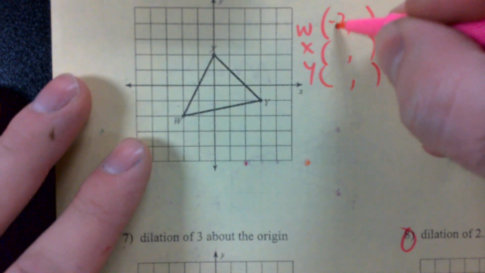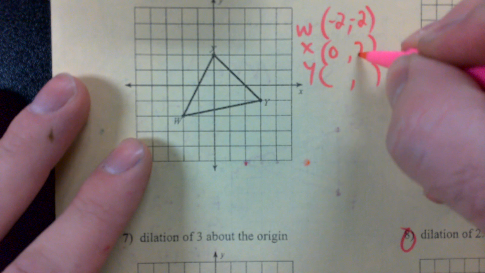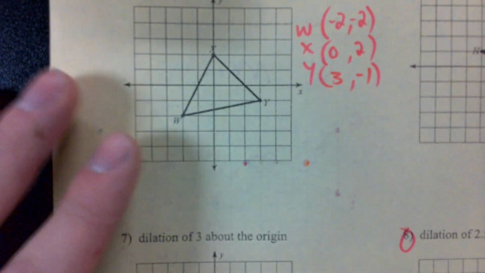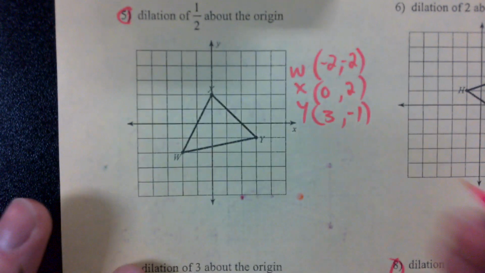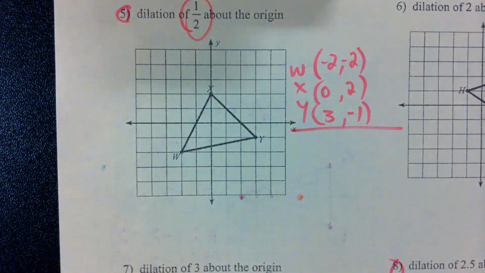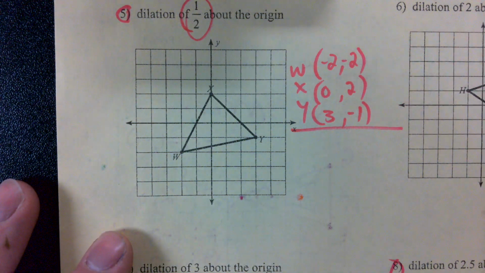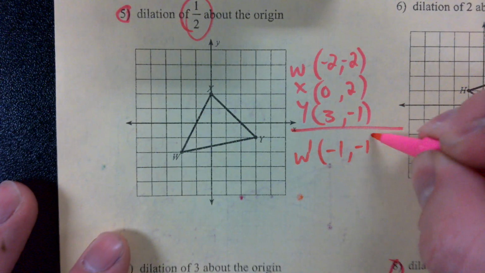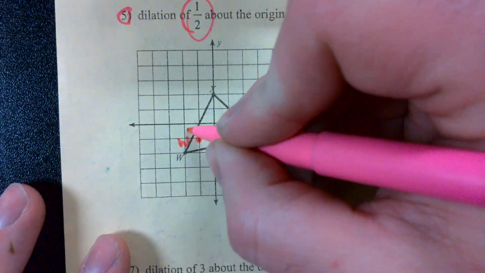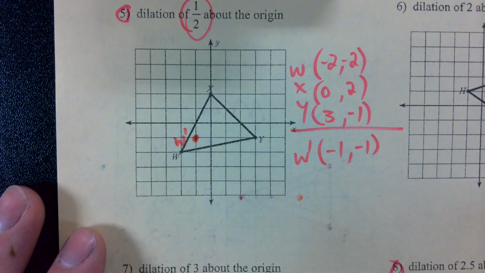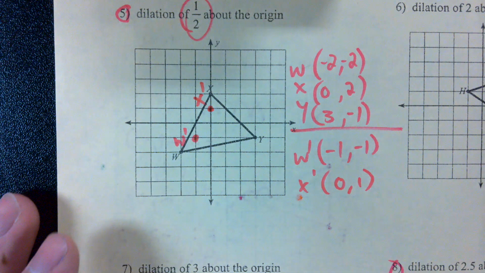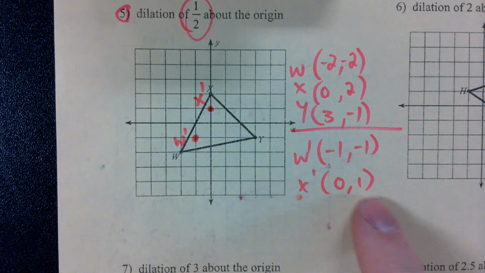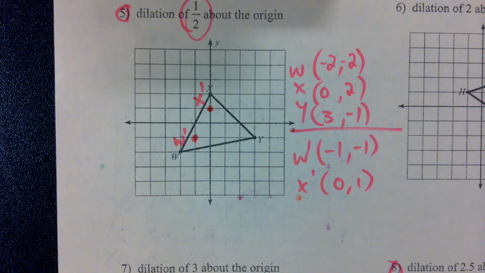So W is at -2, -2. X is at 0, 2. And Y is at 3, -1. What's our scale factor here? 1/2, right? It's always going to be given to you. So that means that we're just going to cut each of these numbers in half. W prime will be at -1, -1. Right there. W prime. X prime is going to be at 0, 1. There's X prime. We just cut 2 in half and got 1, or we multiplied 2 by 1/2 and got 1.